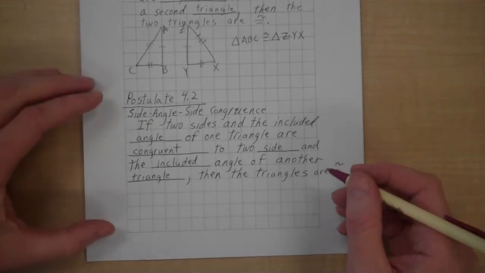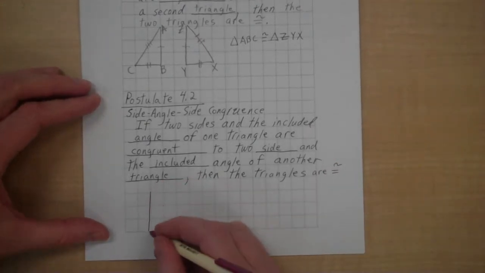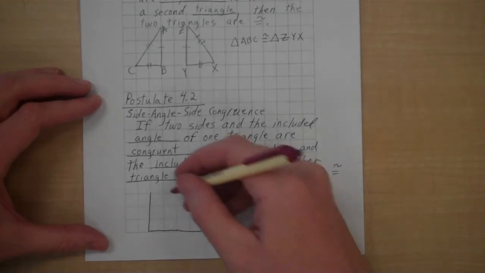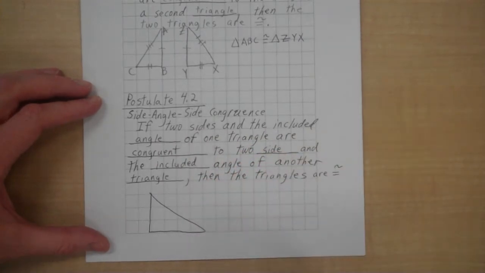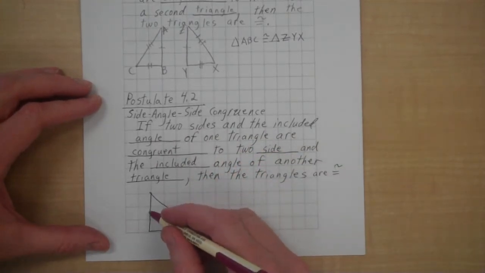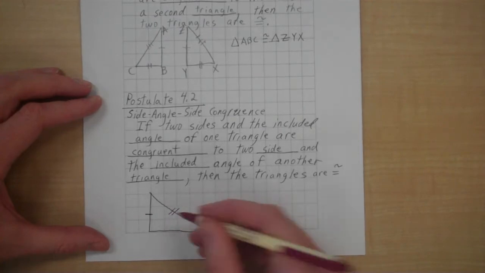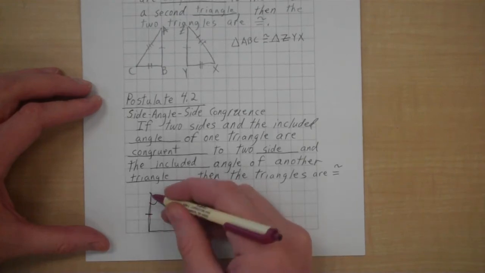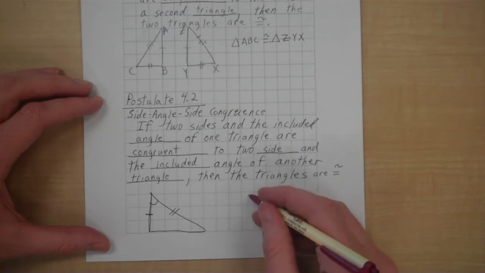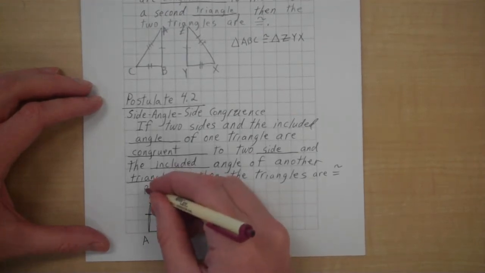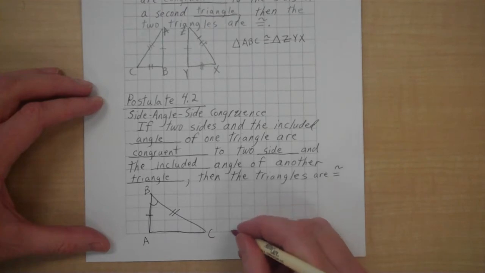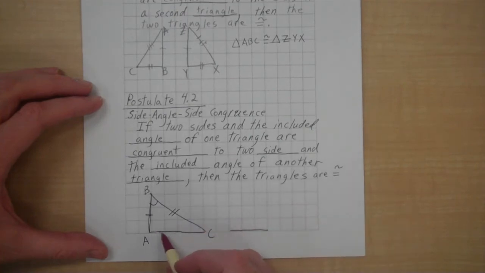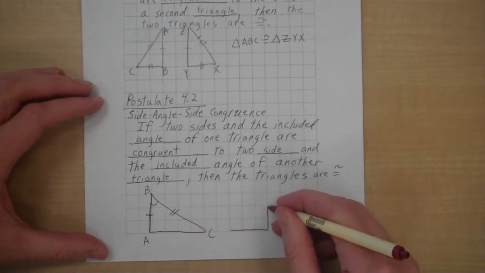Now, included angle. If I have a triangle right here, I got this side and this side. Let's make this a little longer. And then I connect this one. Okay. I'm talking about these two sides, the included angle is the angle that is made by those two sides. And let's call this A, this B, and this C. And let me go like this. Let's mix it up a little bit. 1, 2, 3, 4. 1, 2, 3, 4.